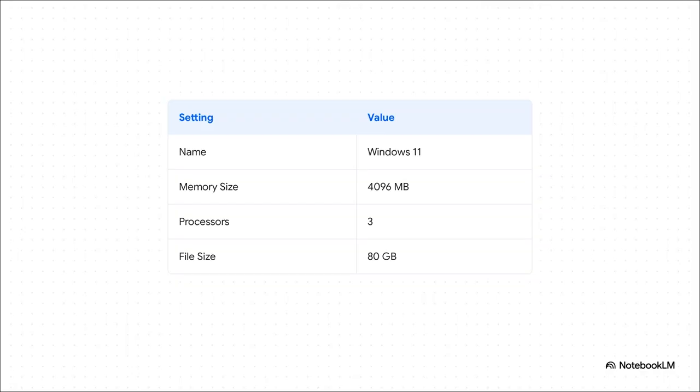So here's our blueprint, the basic specs for our new computer. We'll just name it Windows 11, nice and simple. Then we need to give it some of our Mac's power. We're going to assign it 4 GB of RAM and 3 processor cores, which should make it run pretty smoothly. And we'll create an 80 GB virtual hard drive, plenty of space for Windows and a few apps.